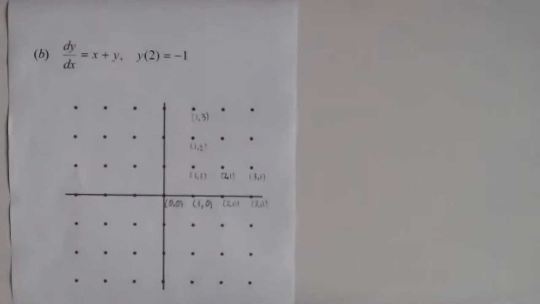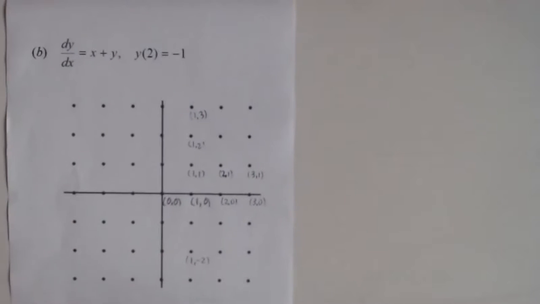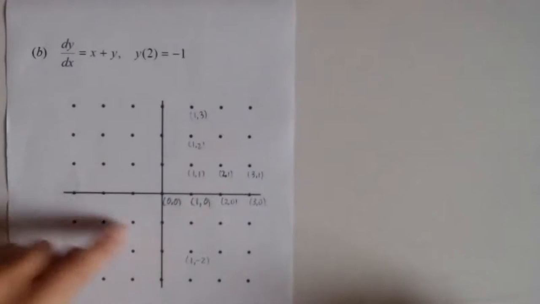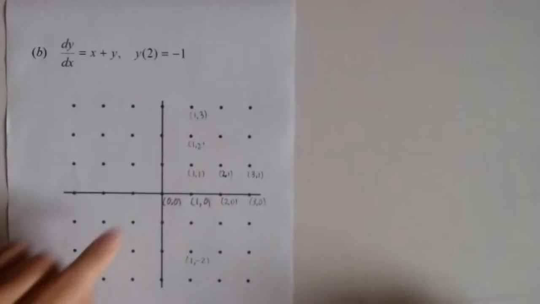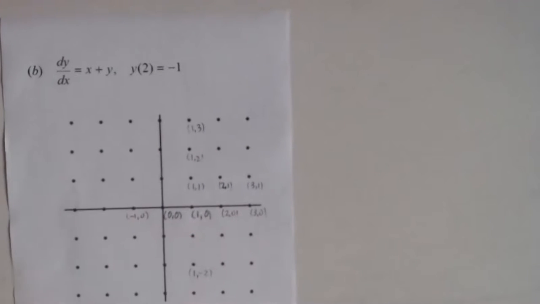So no problem with the coordinates. For instance, this point is 1, -2. So everybody catch this? So these points have coordinates and all of them are integers. So for instance, this one is -1, 0. I think you don't have problem with that, correct? So what I'm going to do is very simple.